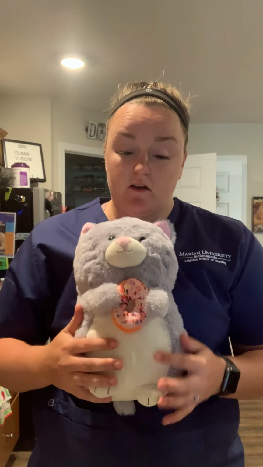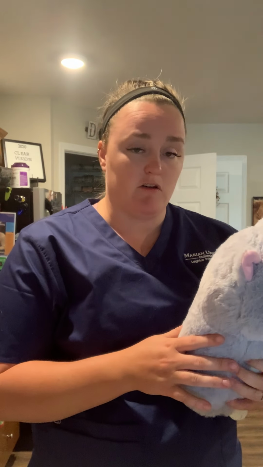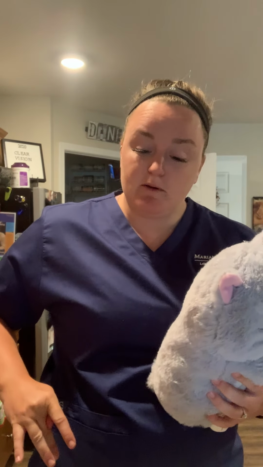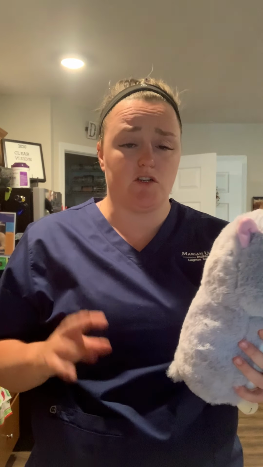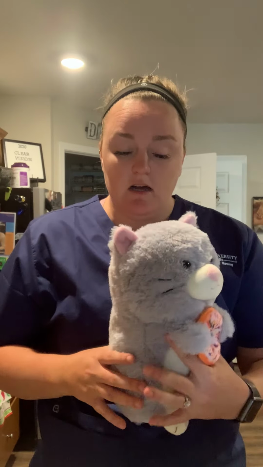Anteriorly, I'm also noting if there's any use of any accessory muscles upon respiration. I'm noting if there's any nostril flaring or facial distress upon respiration. Those are all things that I want to make note of that might be indicative of labored breathing or anything of that sort. Then I'm going to move on to palpation.